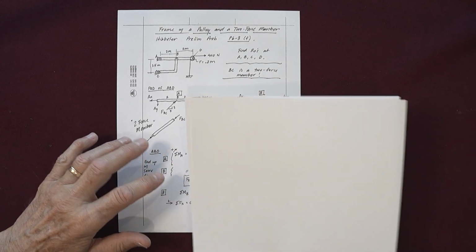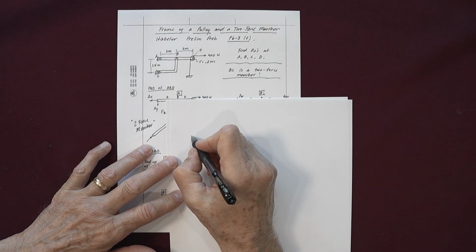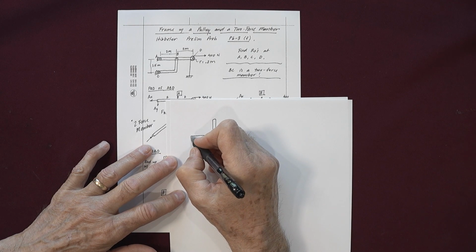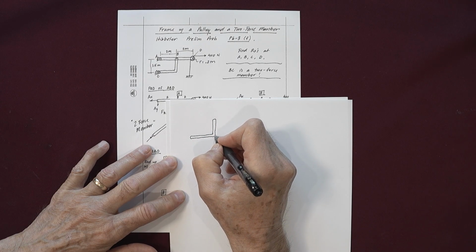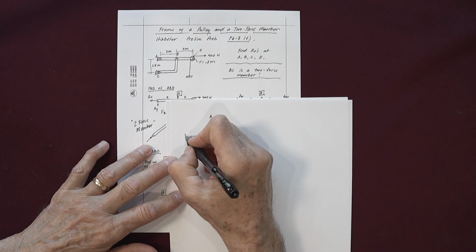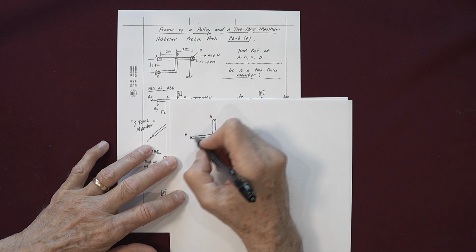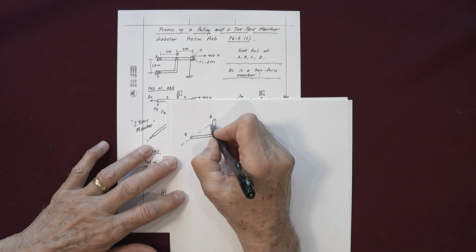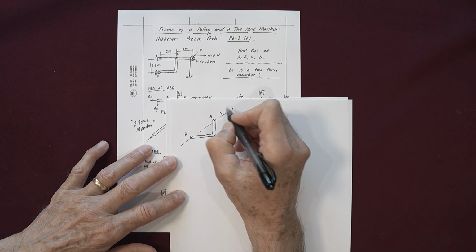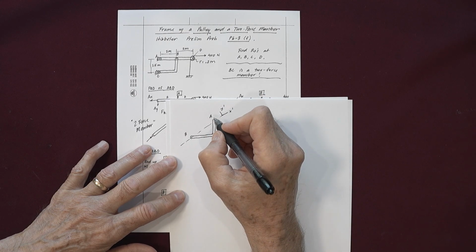If you have an arbitrary member that looks like this, there's a point A and a point B. And if we draw a straight line between these two points, we call this X prime and we call this Y prime.